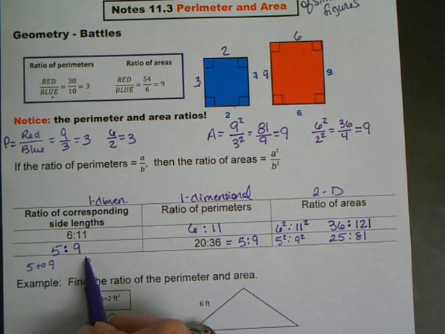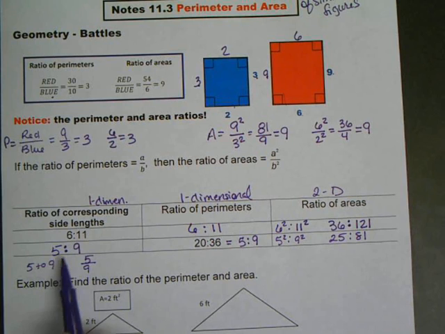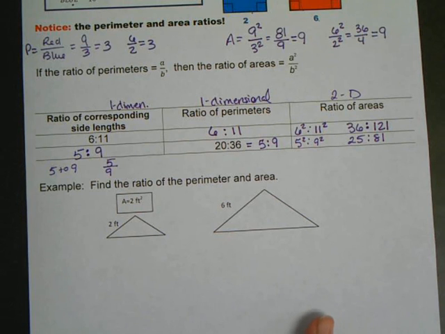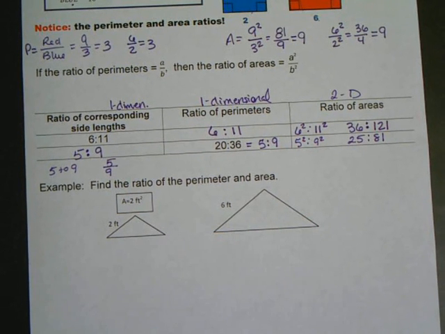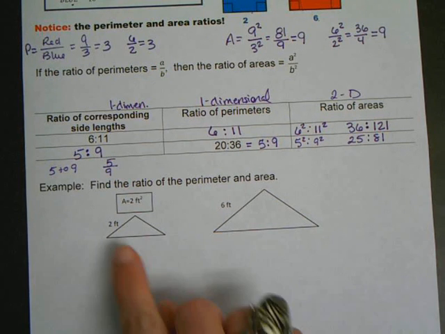Now, find the ratio of the perimeter and area of these two figures. Keep in mind, you do not have to know the actual perimeter of a figure to write a ratio for its perimeter, nor do you actually have to know the area to write a ratio. So what we're doing here is these are similar figures, similar triangles, and we have corresponding sides. One is 2 feet and the other is 6 feet. And it does say that the area of the smaller triangle is 2 feet squared.